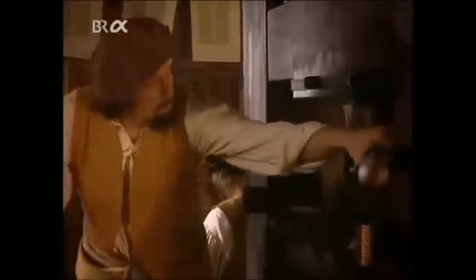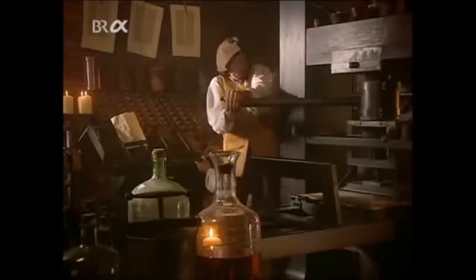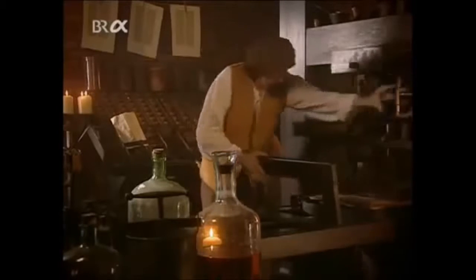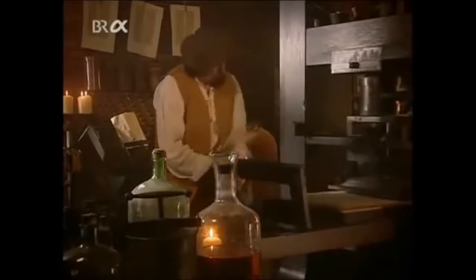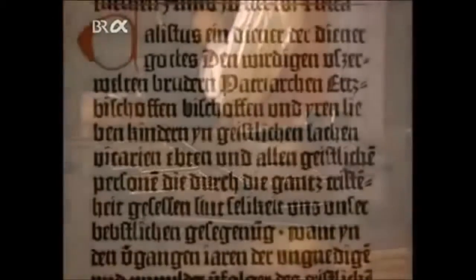Once thoroughly inked, a sheet of paper is laid on top of the template and then slid into the press. The operator pulls on the handle to firmly press the paper onto the inked template, transferring the impressions. After the paper is removed, the templates can be re-inked and reused.